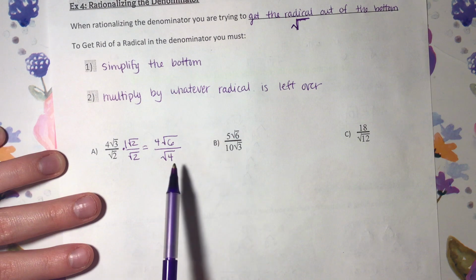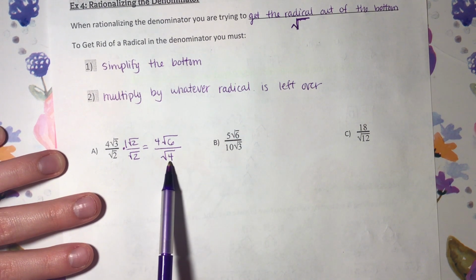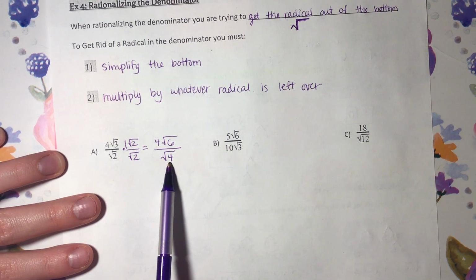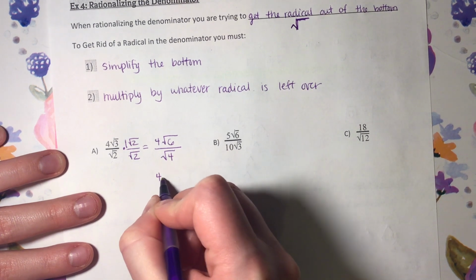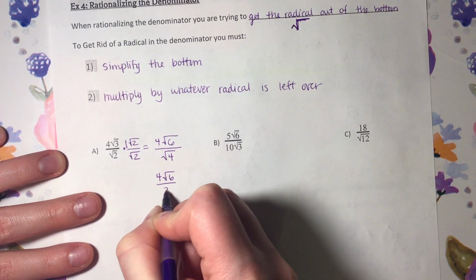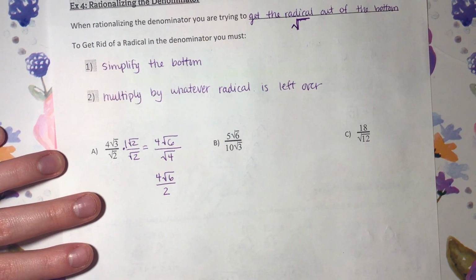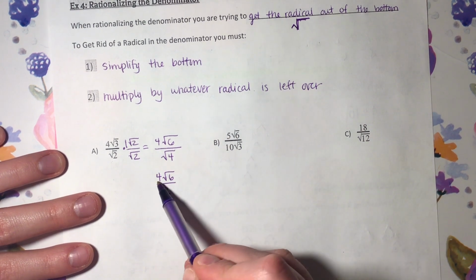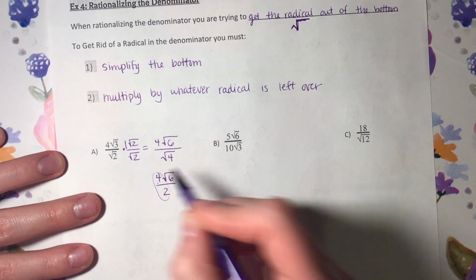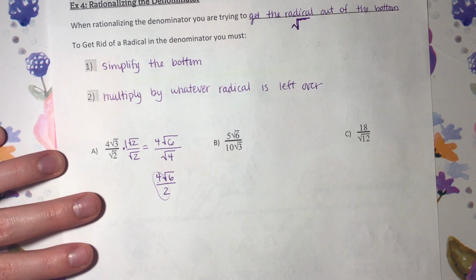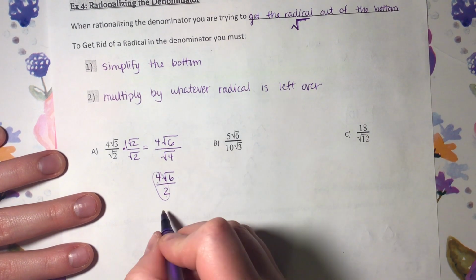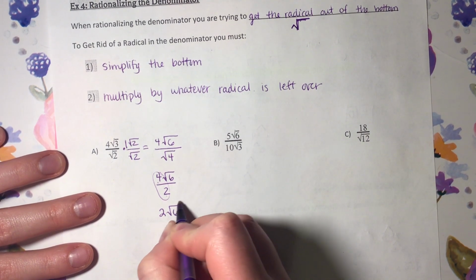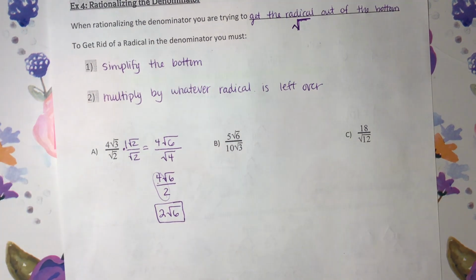But the thing is, we know what the square root of 4 is. The square root of 4 is 2. So now I have 4 square root 6 over 2. And because both the 4 and the 2 are on the outside of the radical, I'm allowed to reduce it, getting me 2 square root 6 for my final answer.